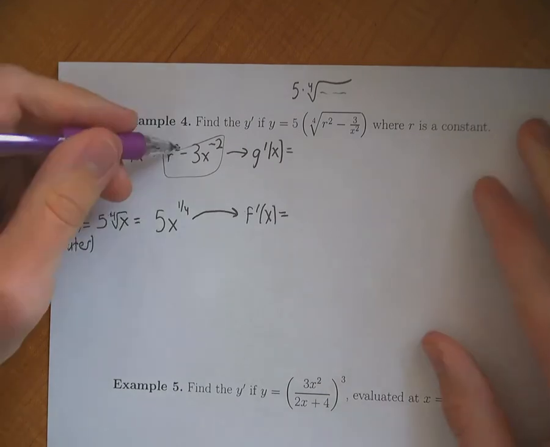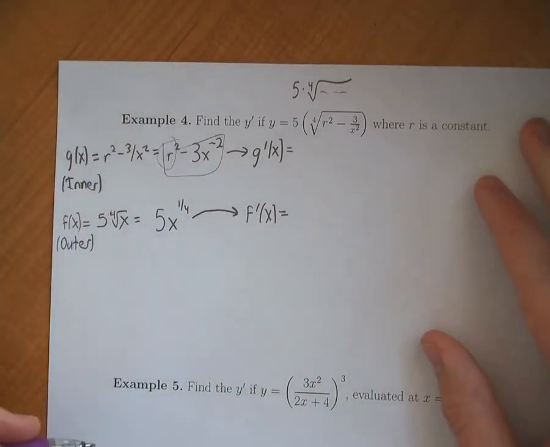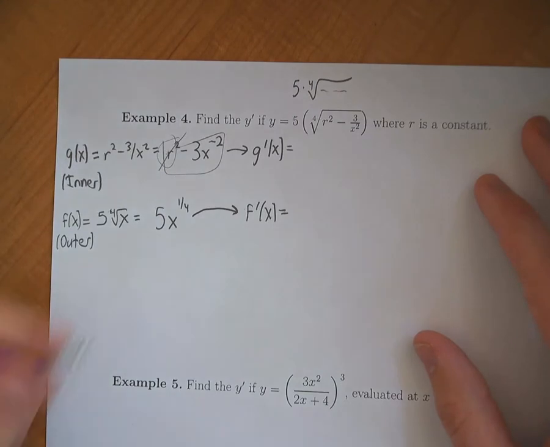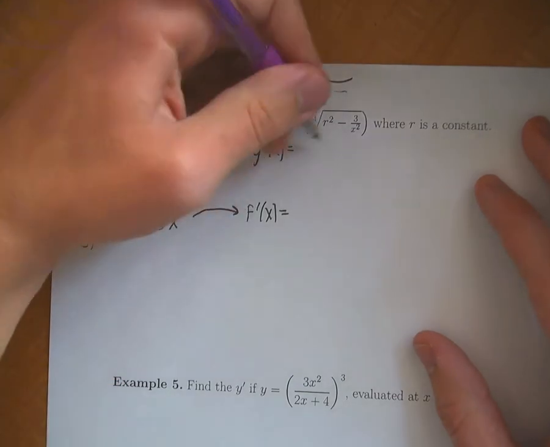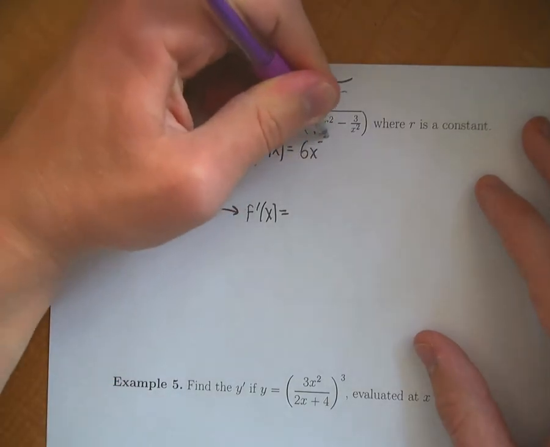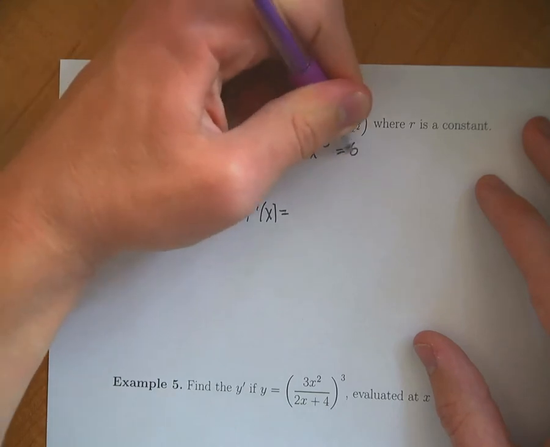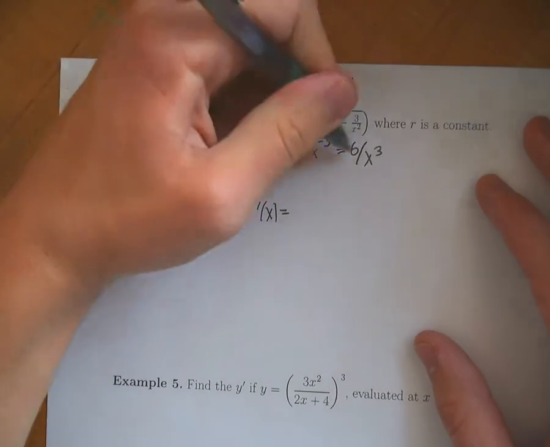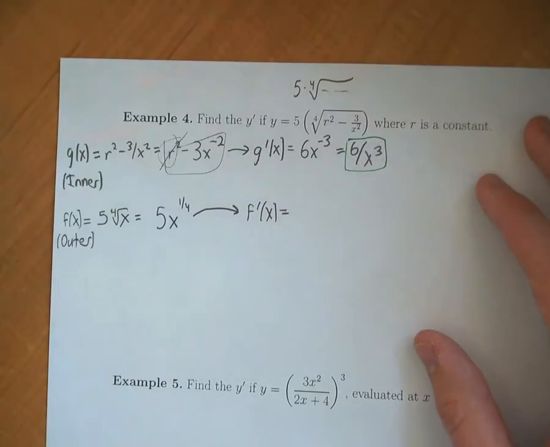Careful. Remember, r is constant. So if we differentiate a constant, that's just 0. So in this case, this goes away if you differentiate this. But otherwise, you're correct. So we have 6x to the negative 3 or if you prefer, 6 over x cubed. So this will be your g prime of x in this context.